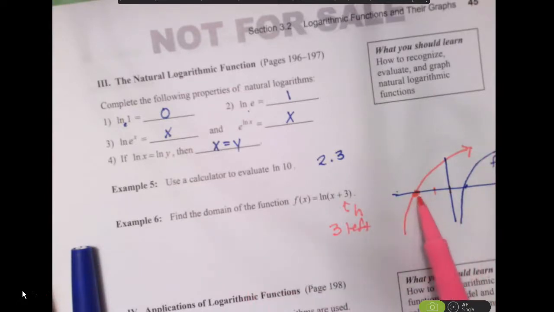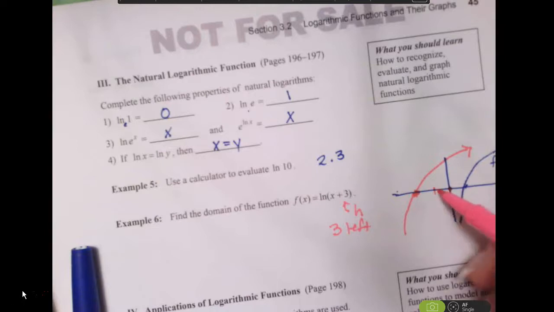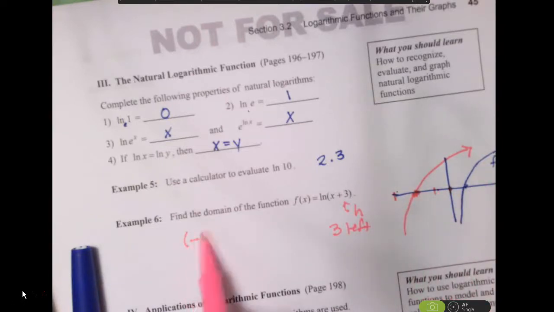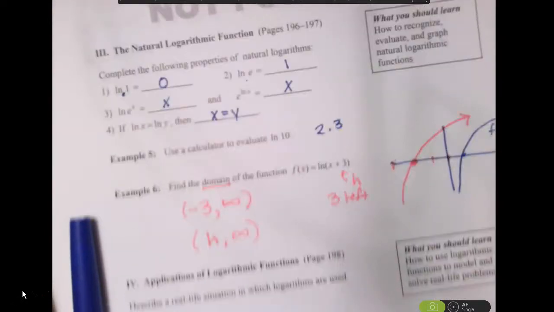So the domain of that function, what we've done is we've just moved our asymptote from 0 over to negative 3, and then we're still going to go up to infinity on that graph. So the domain is going to be whatever our h value is to infinity when we have those transformed functions.